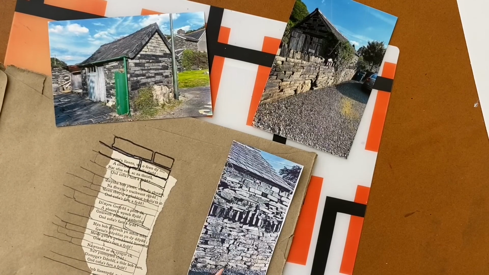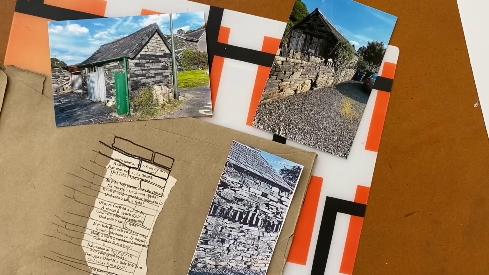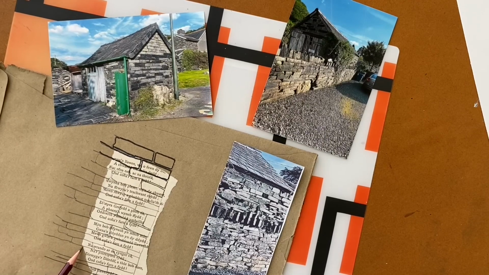I've used the old book page here as part of the background and some brown envelopes as well.